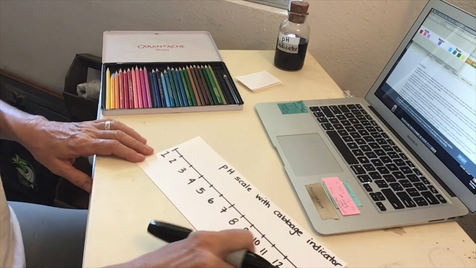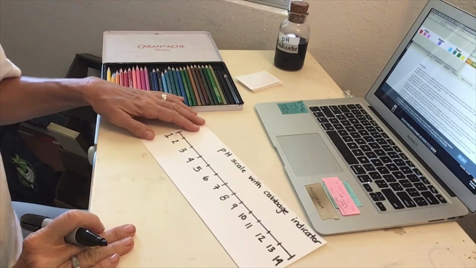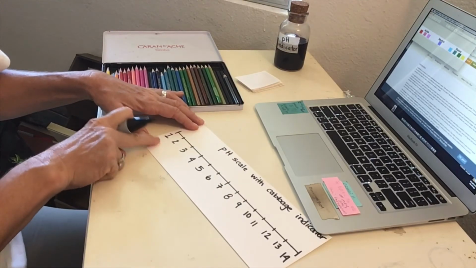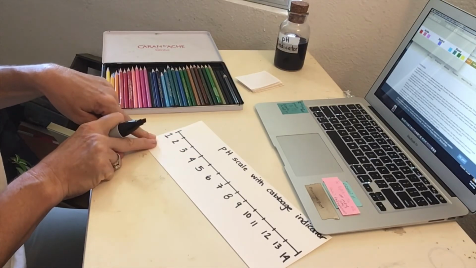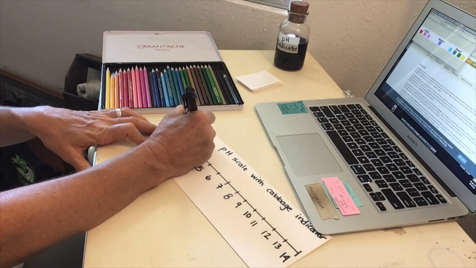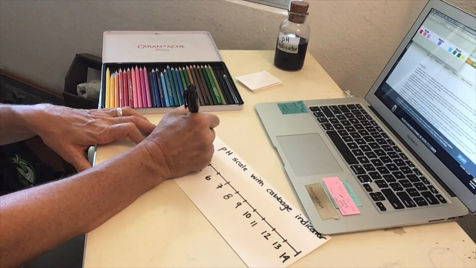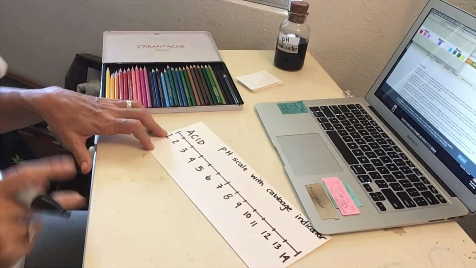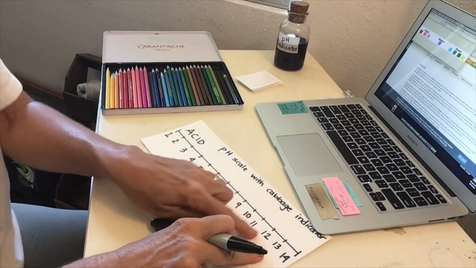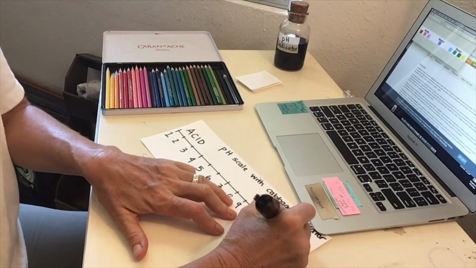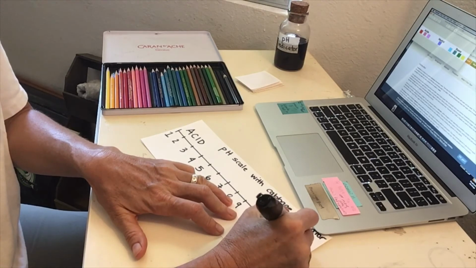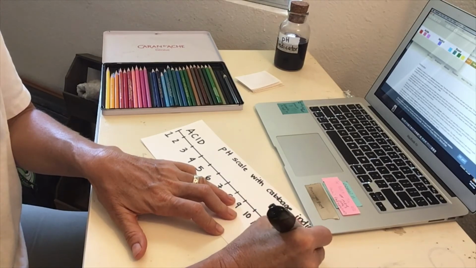Okay, so there's my pH scale going from 1 to 14. My numbers down here that have a very low pH value, these are my acids. The high pH values, the high numbers here, these are bases, or we say basic.